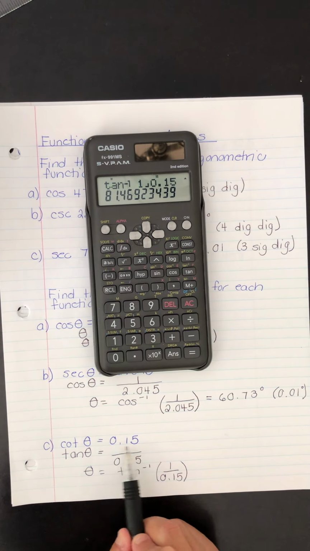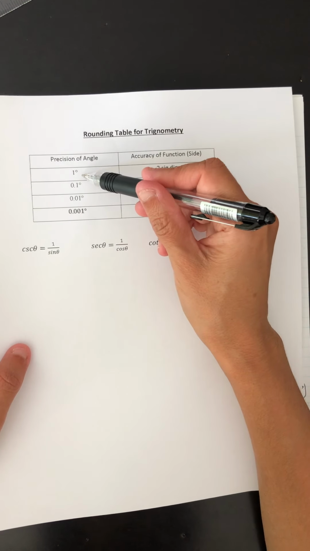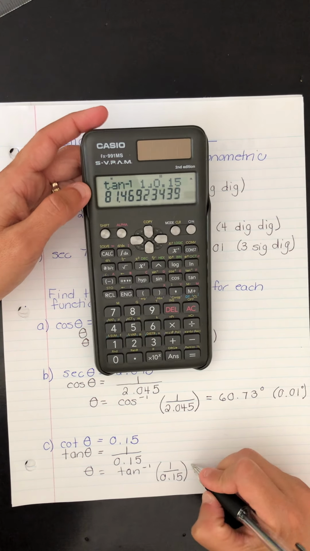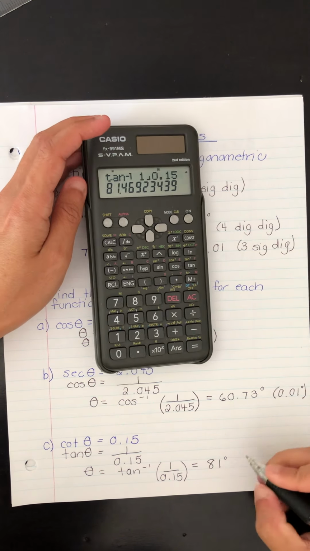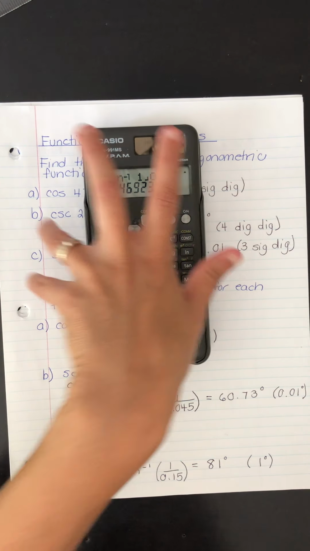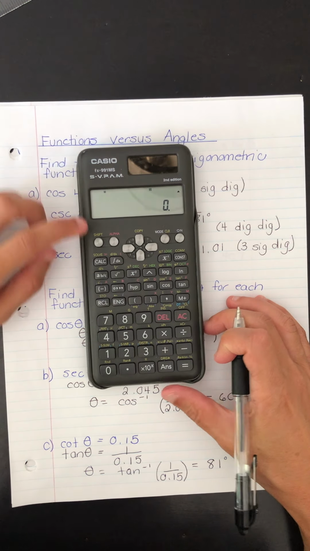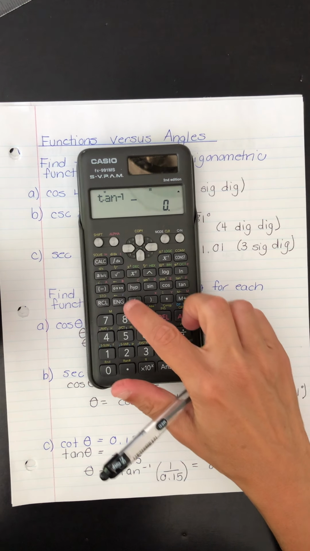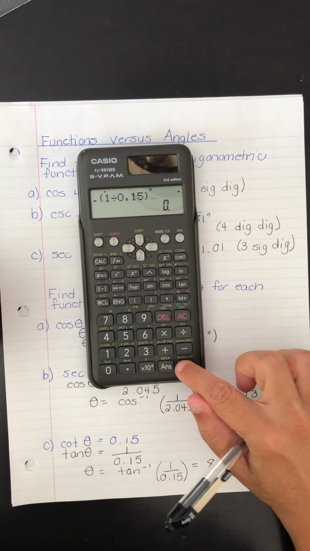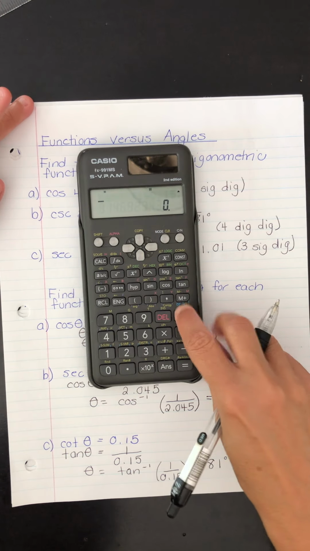Okay, we were starting with 2 significant digits for our trig function, so our angle should be rounded to the nearest degree. And this will be rounded, therefore, to 81 degrees. In brackets, I'll put that we rounded to the nearest degree. Okay, and again, if you prefer not to use the fraction button, you can do this. In a bracket, 1 divided by 0.15, close up the bracket, 81 degrees.